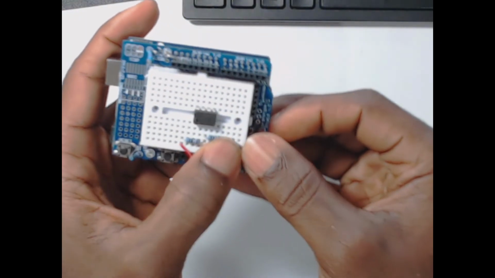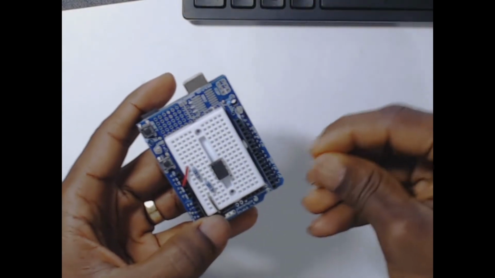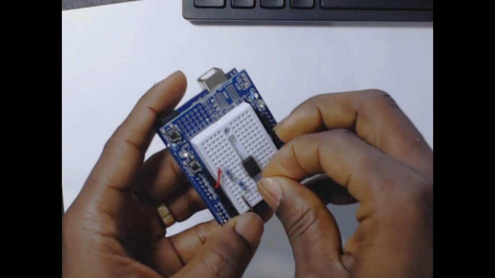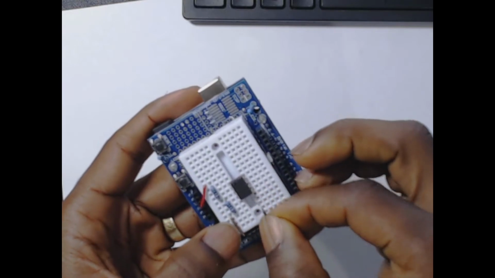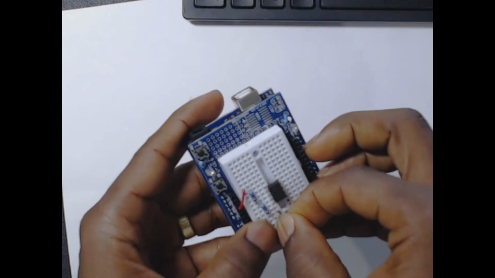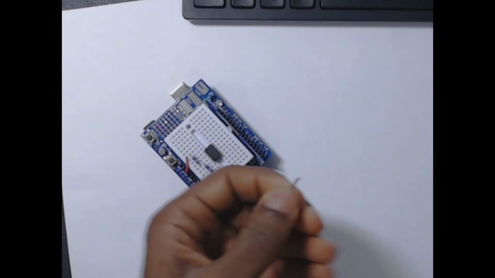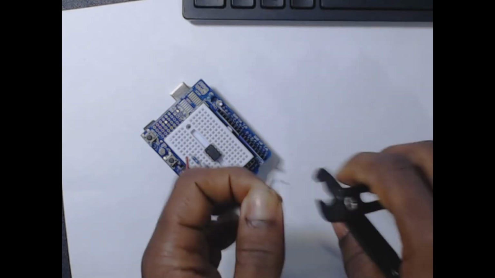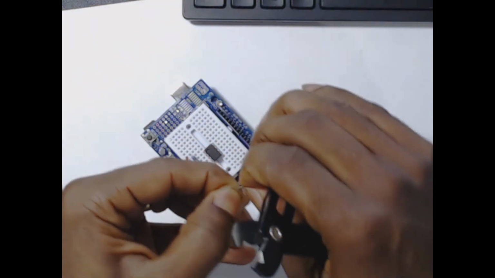Okay, that's ground. So I can then join this ground to this ground. So what I will do is cut this.